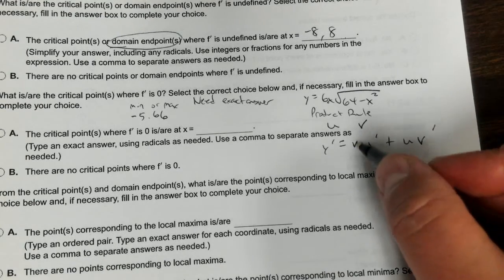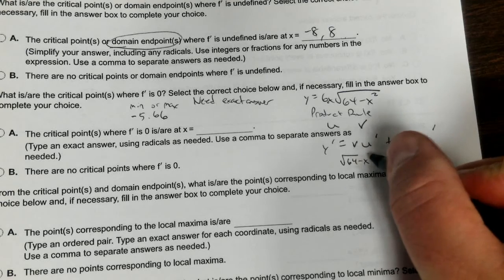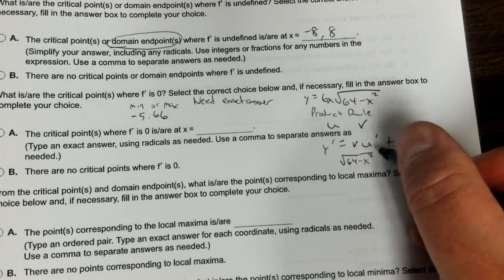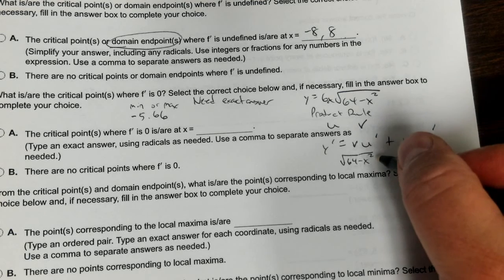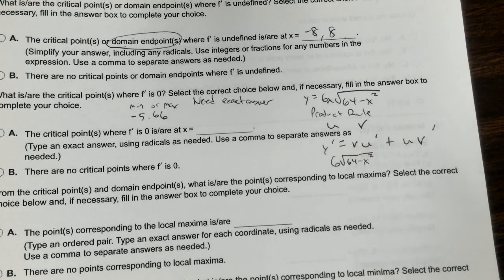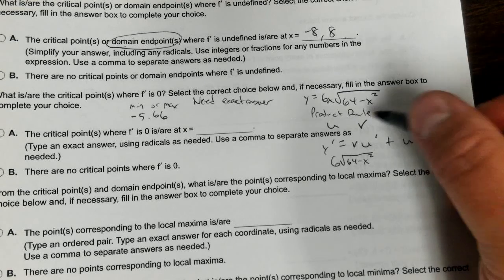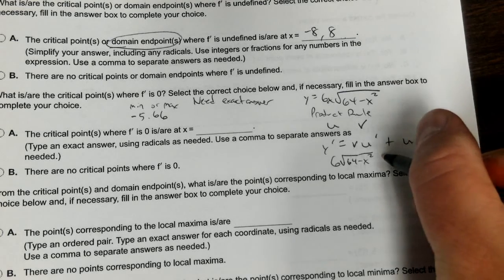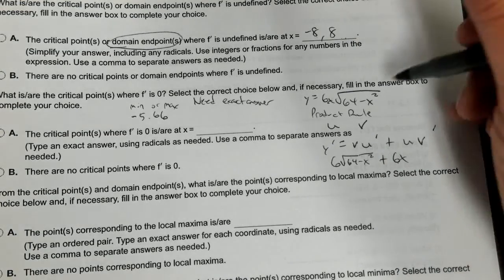And so the v is the square root of 64 minus x squared, and then the derivative of 6x would be 6. I'm going to put that in the front. And then the u function is the 6x. And then the v prime part is like this.